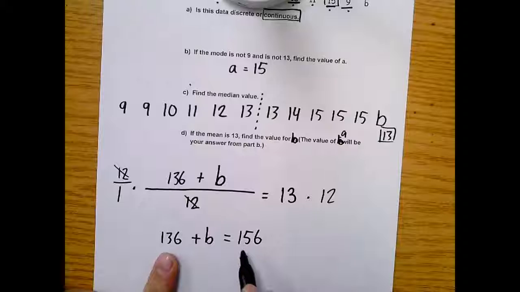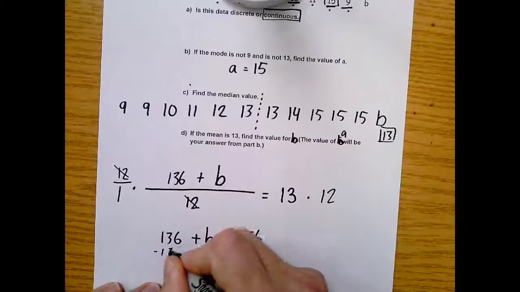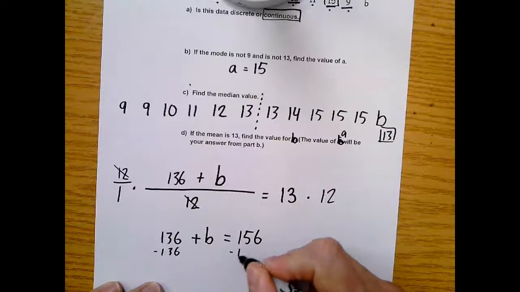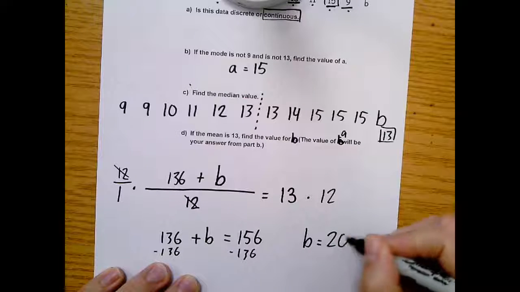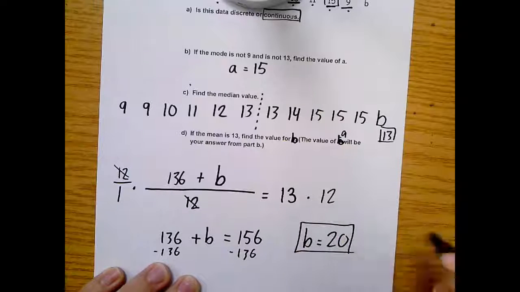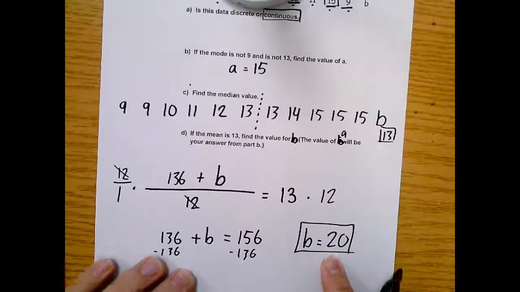Now I just subtract 136 from both sides. This is just basic algebra. And we get b is 20. And that's it. Voila. The value of b would be 20.